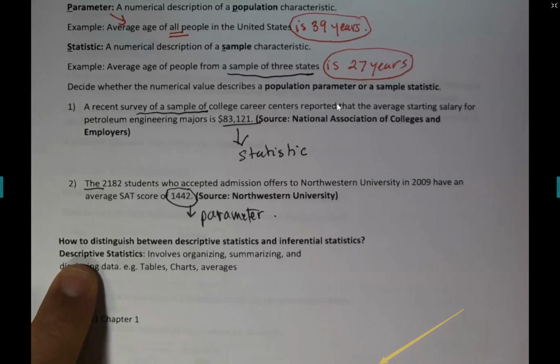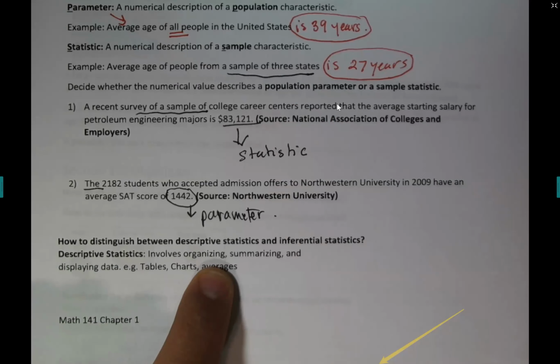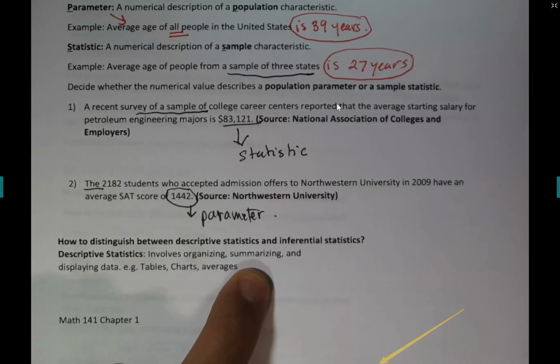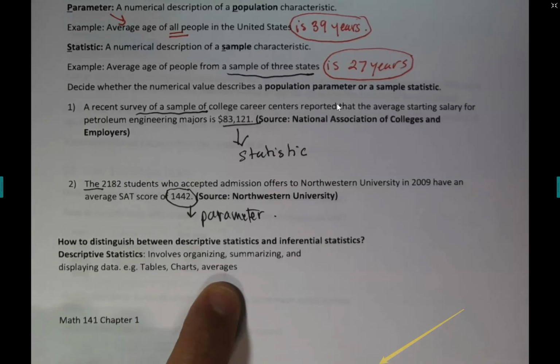It describes data. Like your schedule, if you have your schedule in a table, that's descriptive statistics because you have it presented in a table. Organizing data in tables, pie charts, bar graphs, histograms, etc. Summarizing and displaying data. So that's what descriptive statistics is. And I gave you some examples, tables, charts, an average.